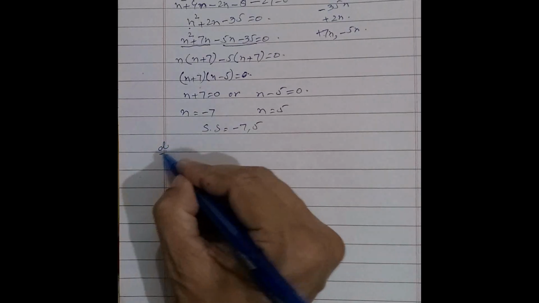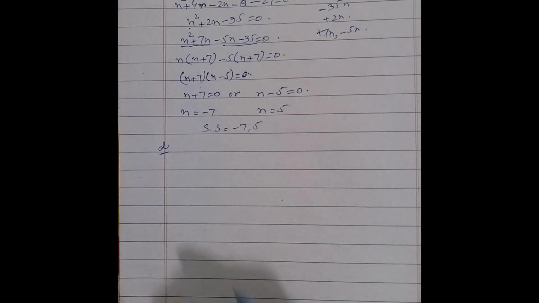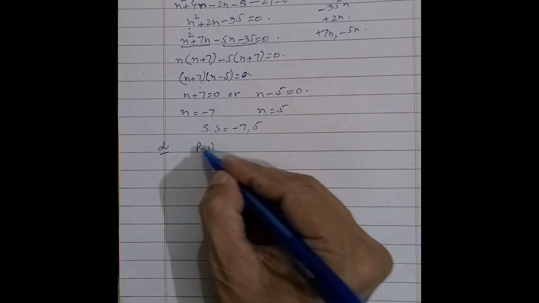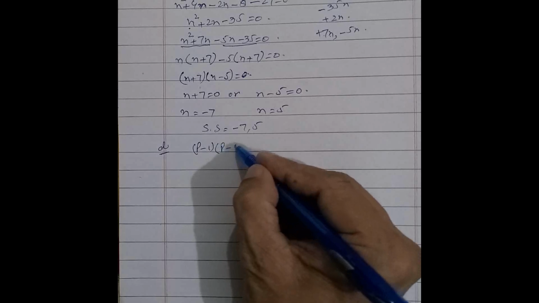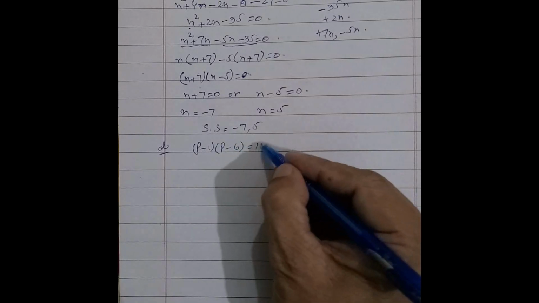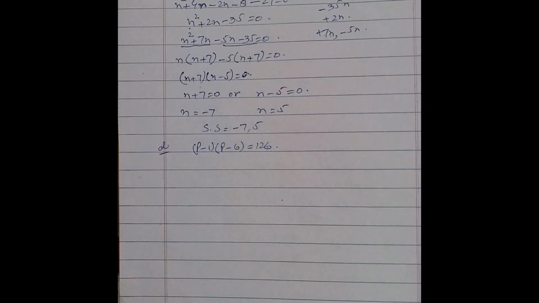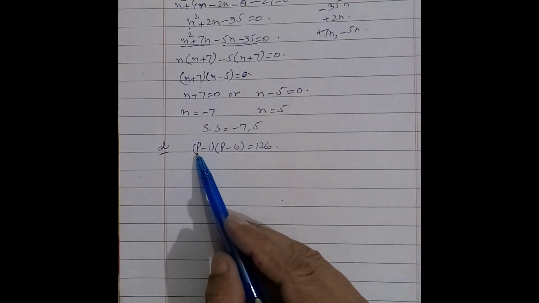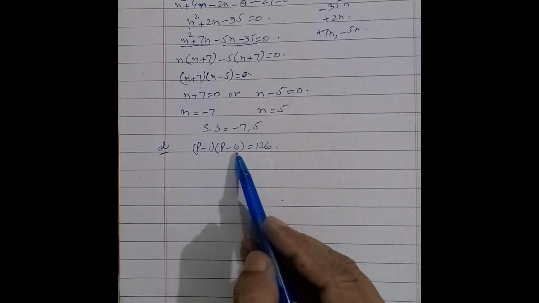Next, the D part, which is (p minus 1)(p minus 6) is equal to 126. Simplify. First we multiply p minus 1 into p minus 6.